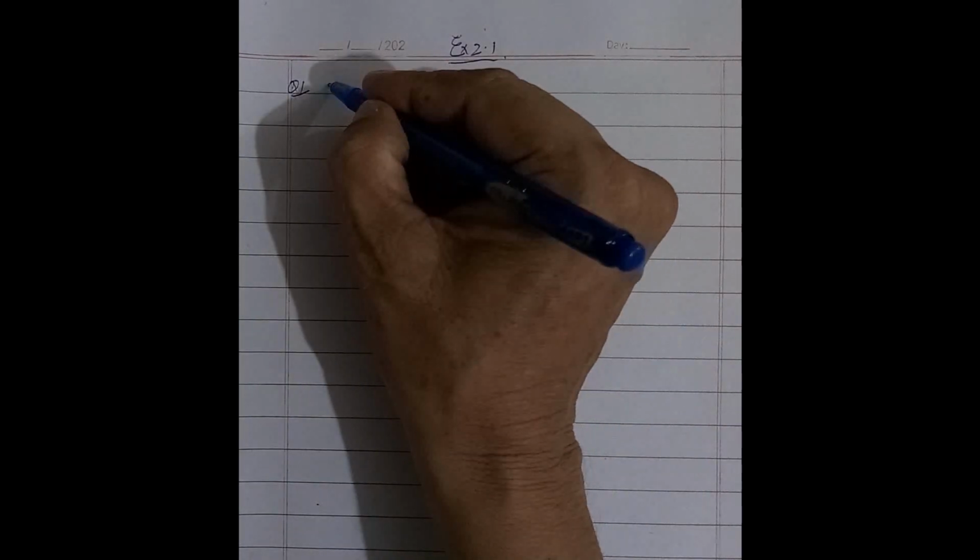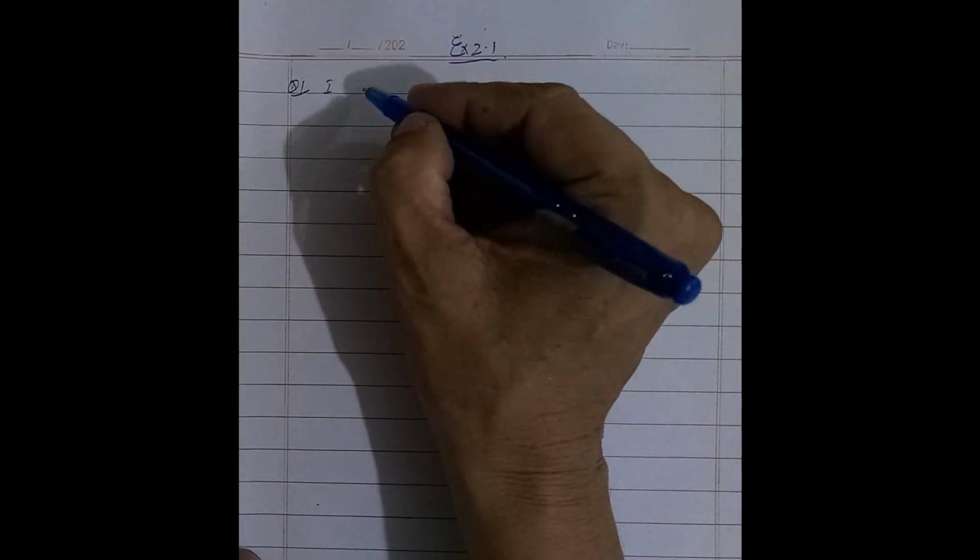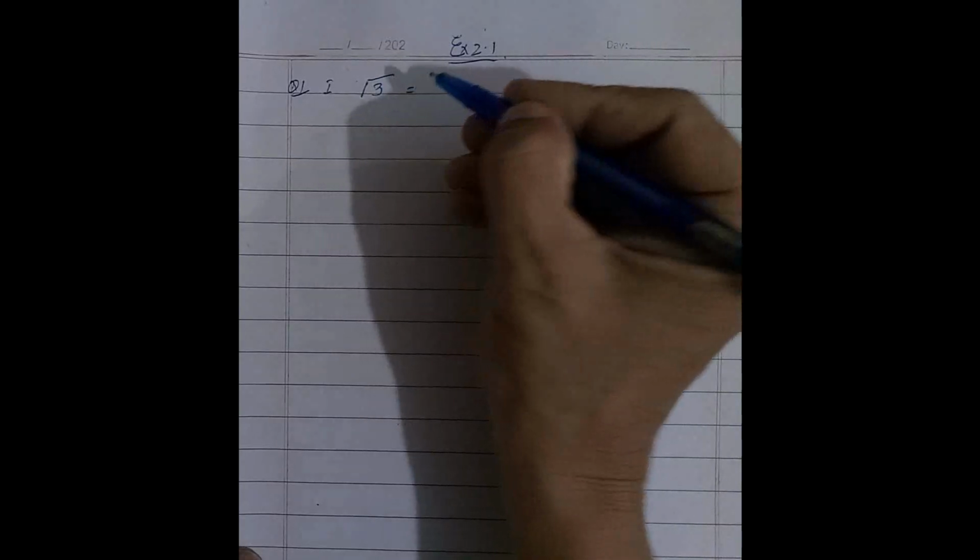The part 1 is root 3, and if we recall our memory, the rational numbers are the whole numbers, integers, and numbers in p over q form, where q is not equal to 0, and all other numbers are irrational numbers.